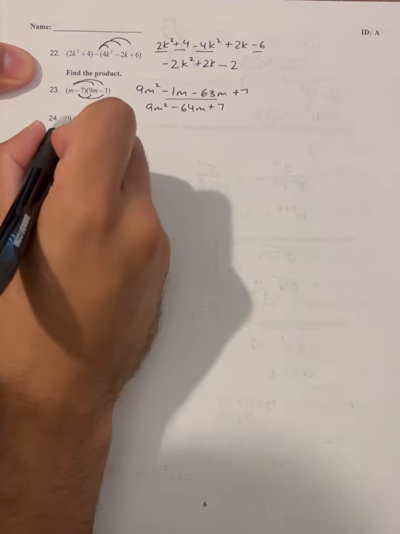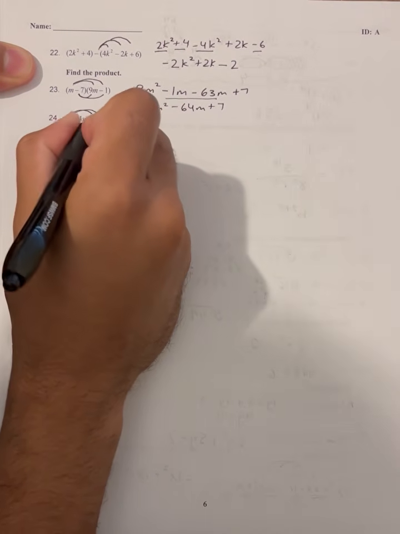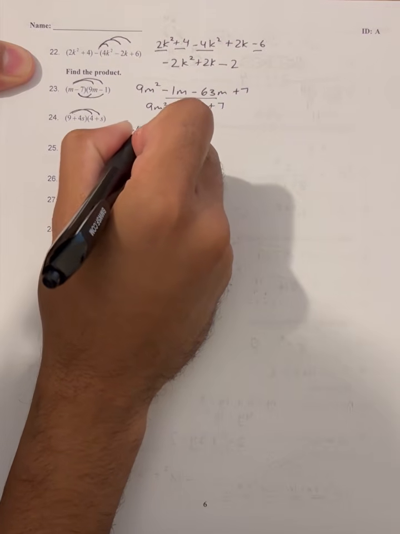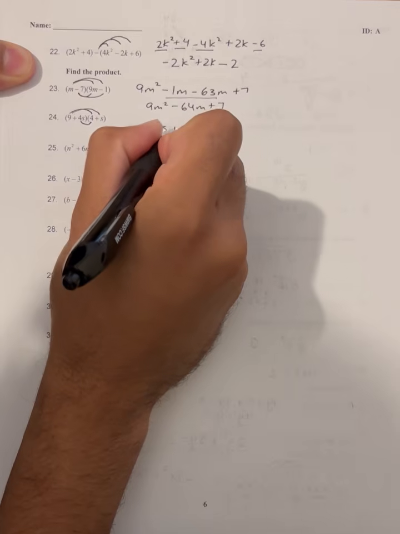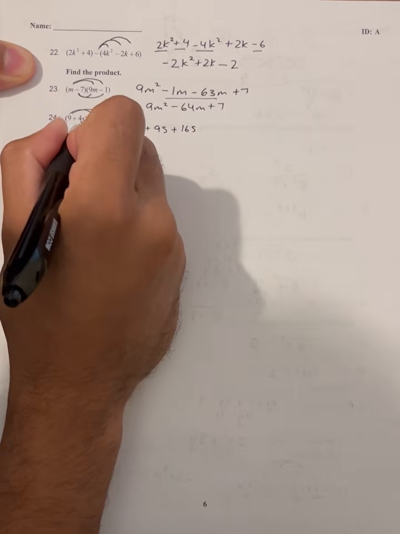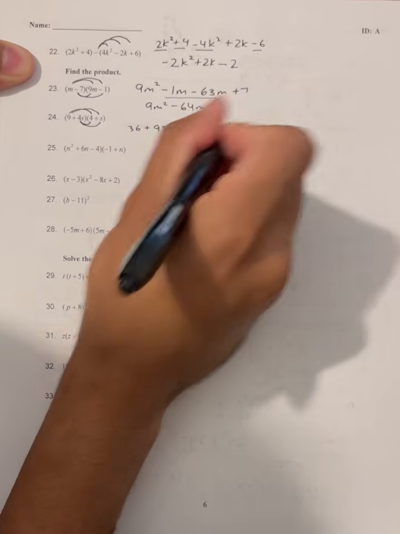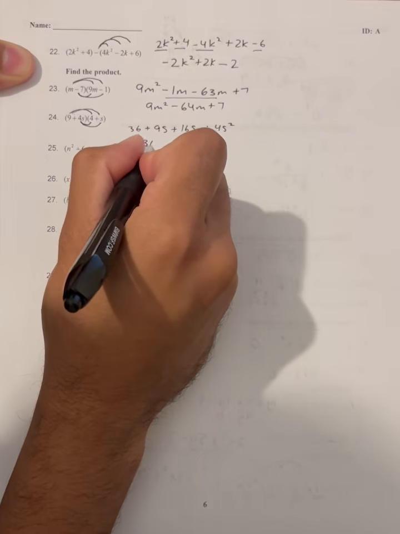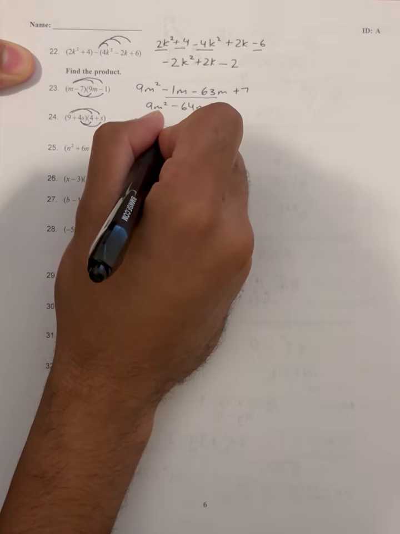In the next question, we can do the same thing. So 9 times 4 is 36. 9 times s is 9s. 4s times 4 is 16s. And 4s times s is 4s squared. Combining, all we have to do is combine these two, and that becomes 25s, right?